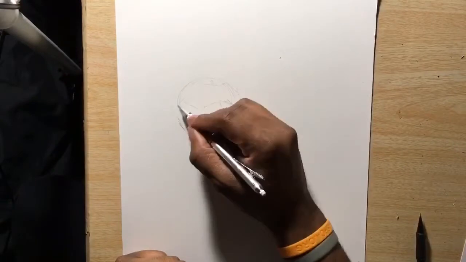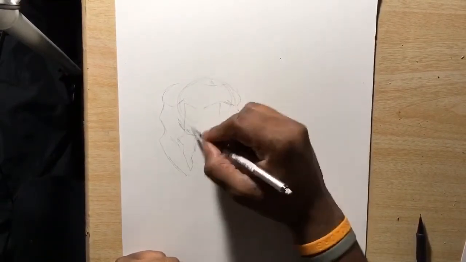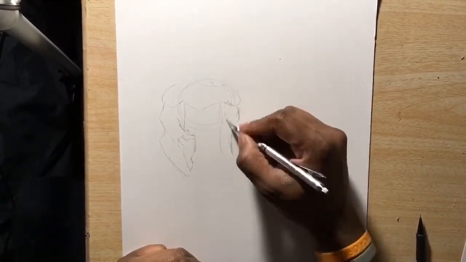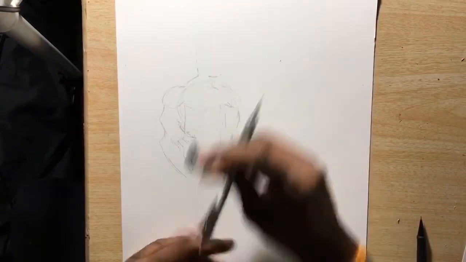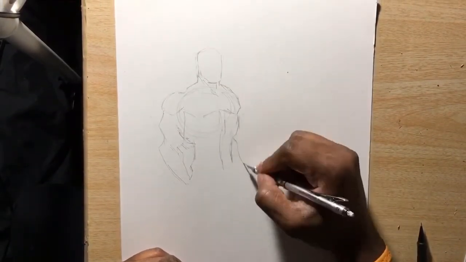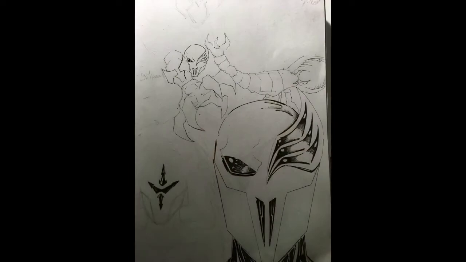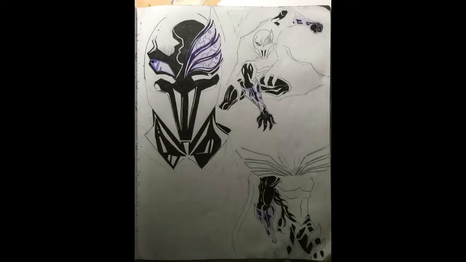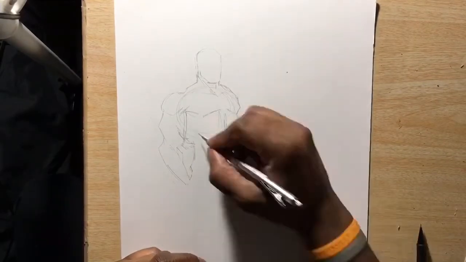What you'll see me draw today is one of my original characters. He goes by the name of Vaughn, and this is just the process I go through anytime I'm designing a character or just world building in general. These are some of the old images that I drew of him. I didn't really feel like they fit, but I knew there were certain elements that I did like that I wanted to bring into future designs.